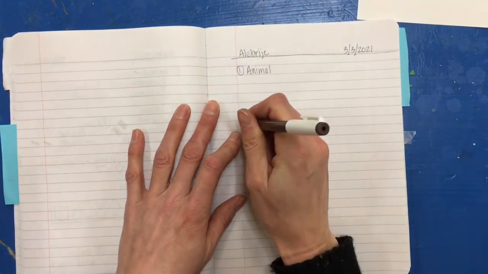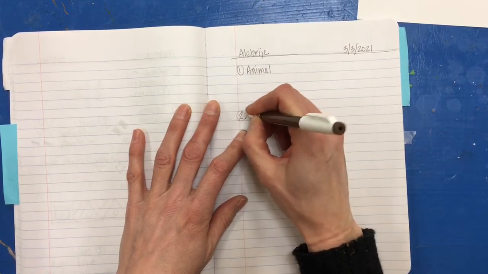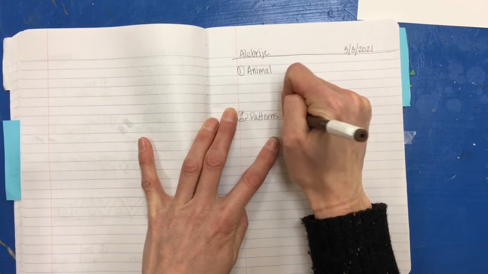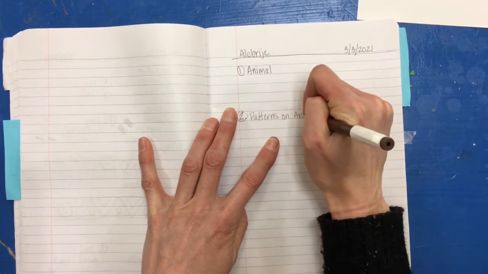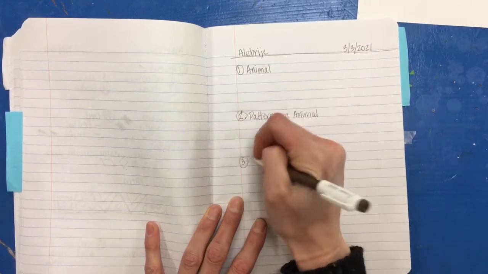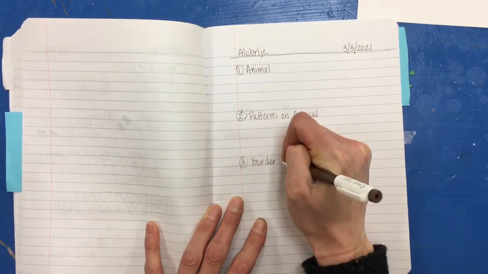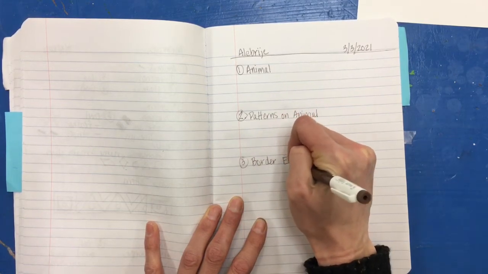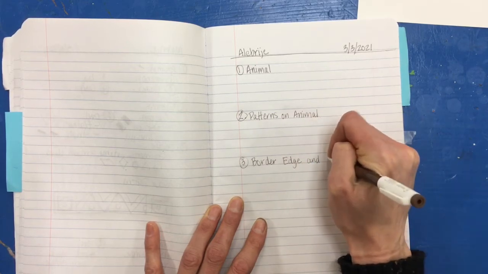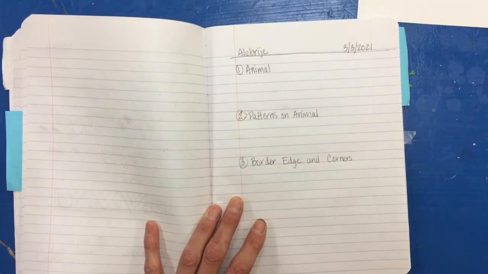We are going to plan the patterns that we will put on our animal. We will plan our border, edge, and corners. Okay, so that's 3 and 4.